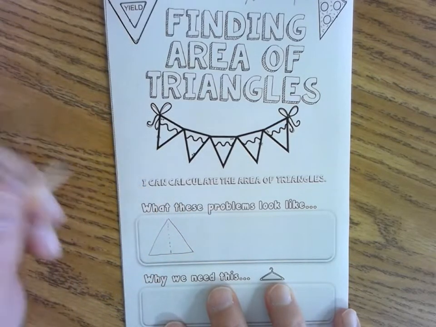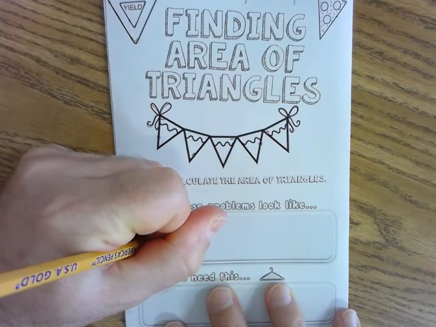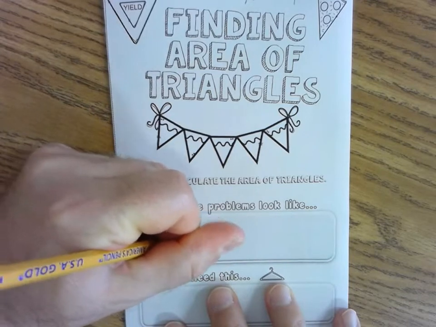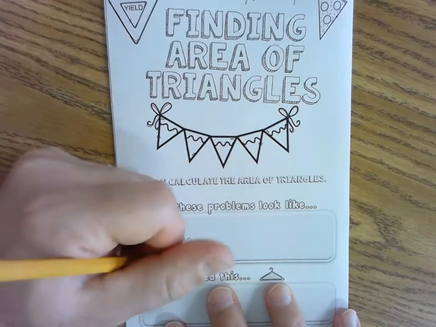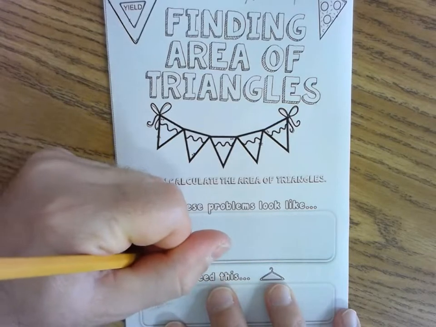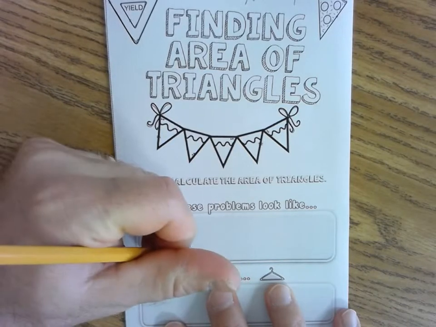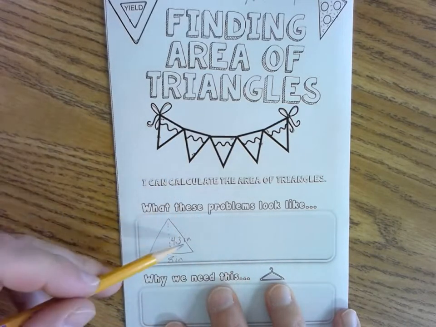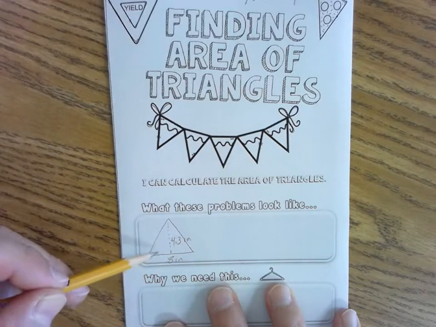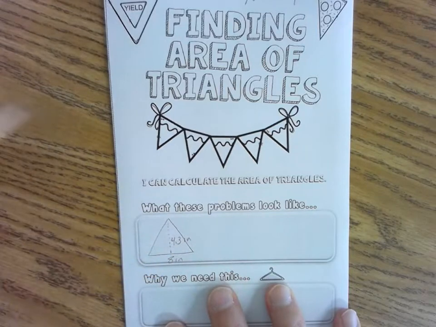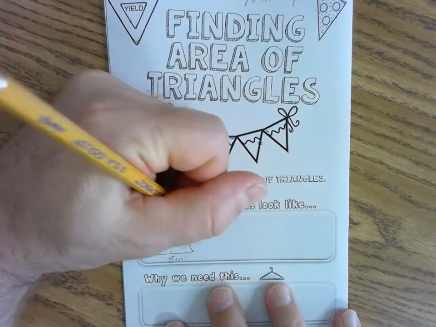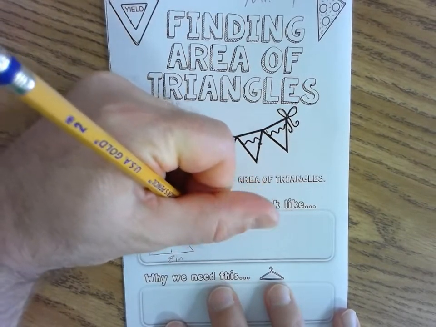Not always, but sometimes. So let's say this was 4.3 inches, and the base was 8 inches. This is the base right here, and this would be your height on this triangle. And what you have to do is find the area.